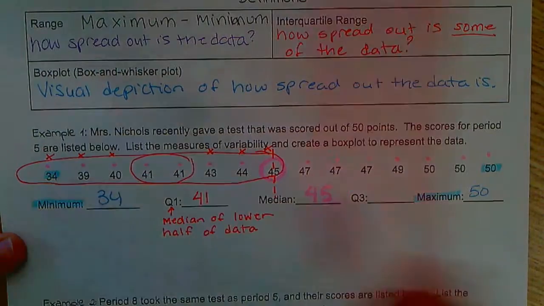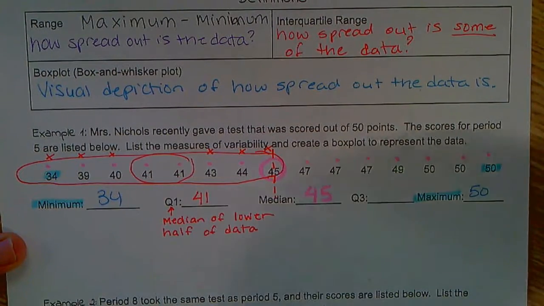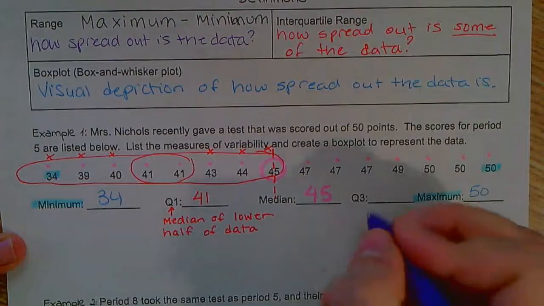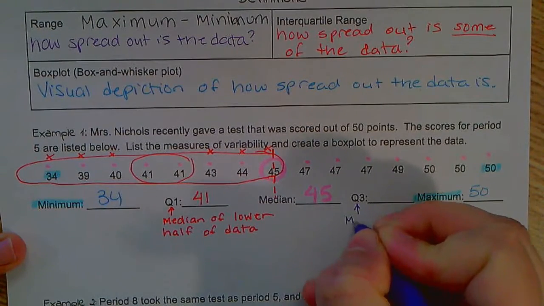The only number I still need to calculate is my third quartile. So that's going to be the median of the upper half of my data.